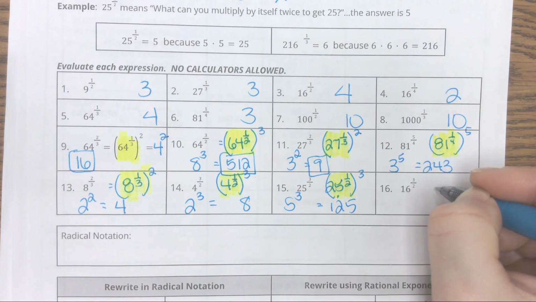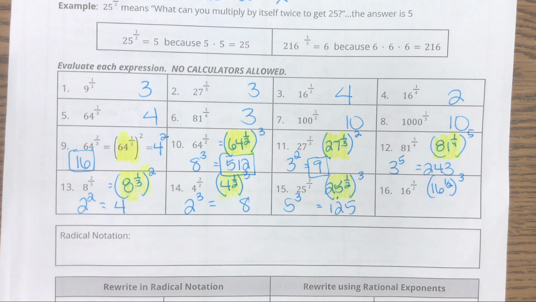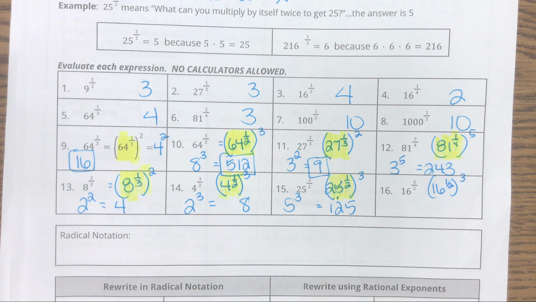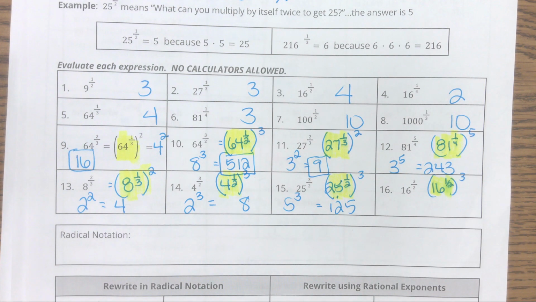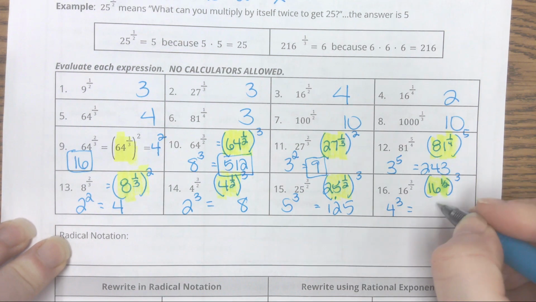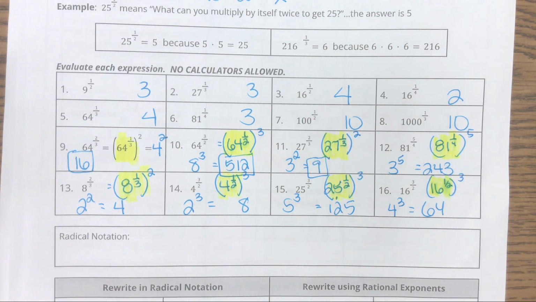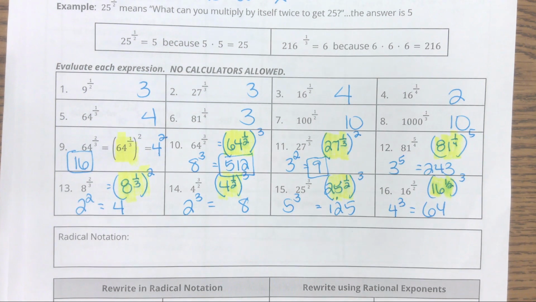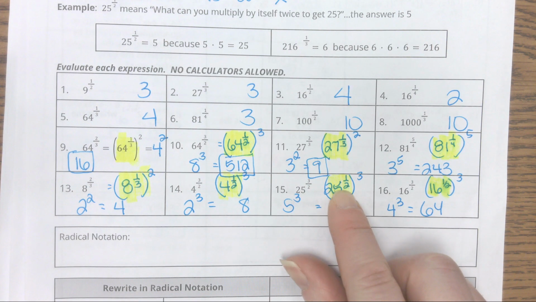And finally, 16 to the 1/2 and then cubed. 16 to the 1/2 is 4. And 4 to the 3rd is 64.